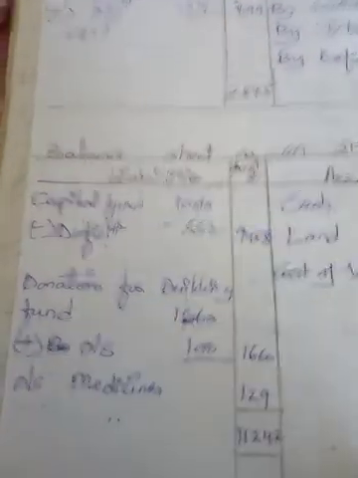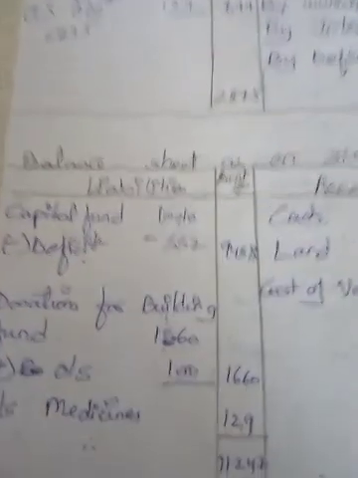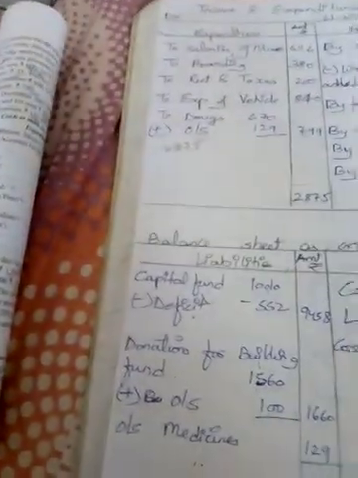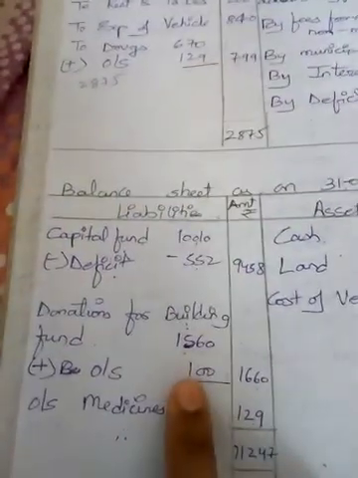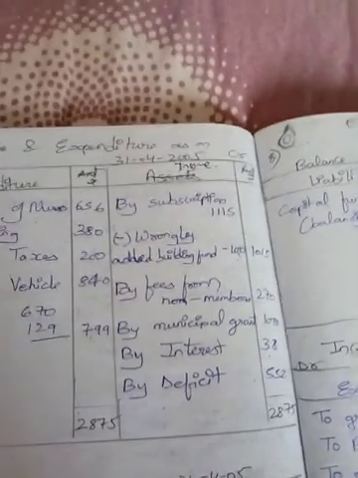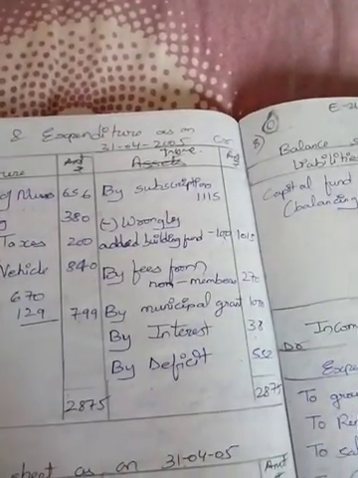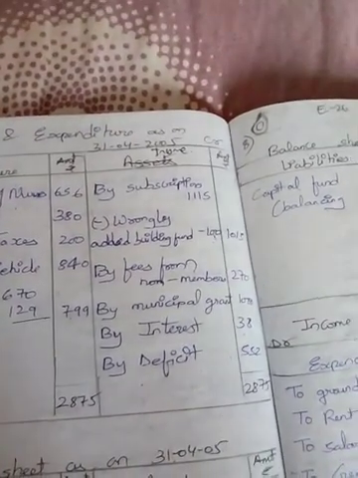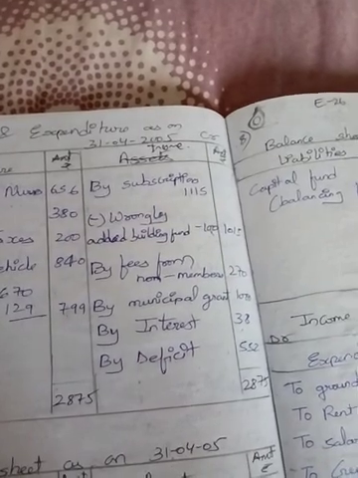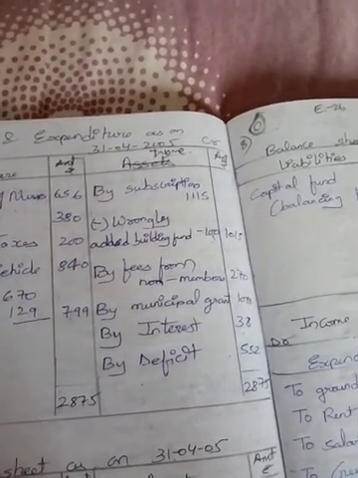As it is a specific donation, as I already told you, any specific donation should be treated as a liability, so we have added this 100 rupees to the building fund, and next it has to be deducted from the subscriptions, so the amount has been deducted. And next, fees from non members, it is an income. Next, municipal grant is also income. Next, donation for the building fund, which I just told you is a specific donation.